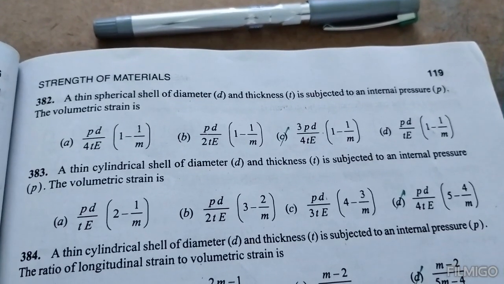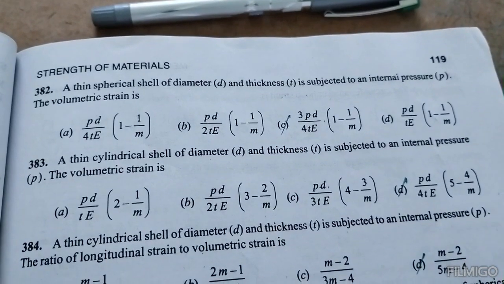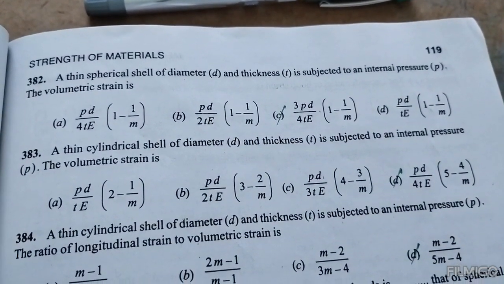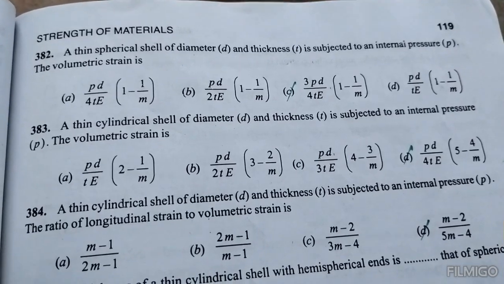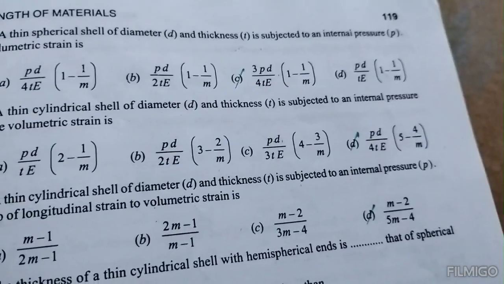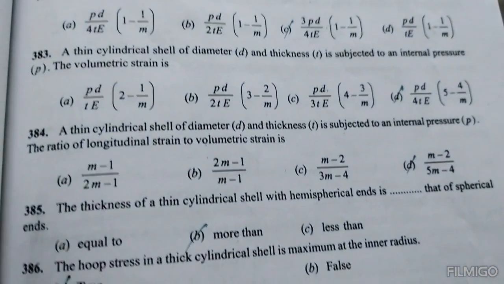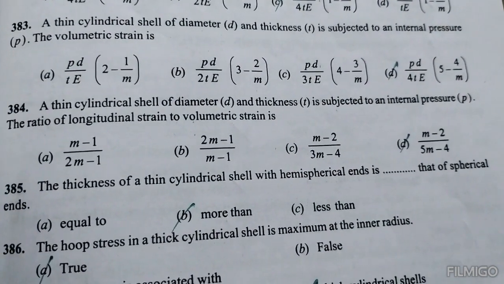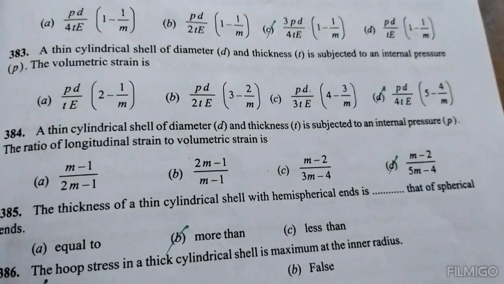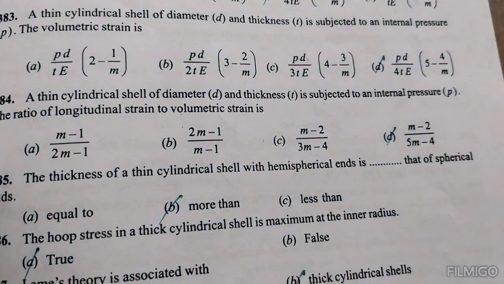For a thin spherical shell of diameter d and thickness t subject to internal pressure, the volumetric strain is 3pd by 4tE times 1 minus 1 by m. For a thin cylindrical shell of diameter d and thickness t subject to internal pressure, the volumetric strain is pd by 4tE times 5 minus 4 by m. The ratio of longitudinal strain to volumetric strain is m minus 2 by 5m minus 4.